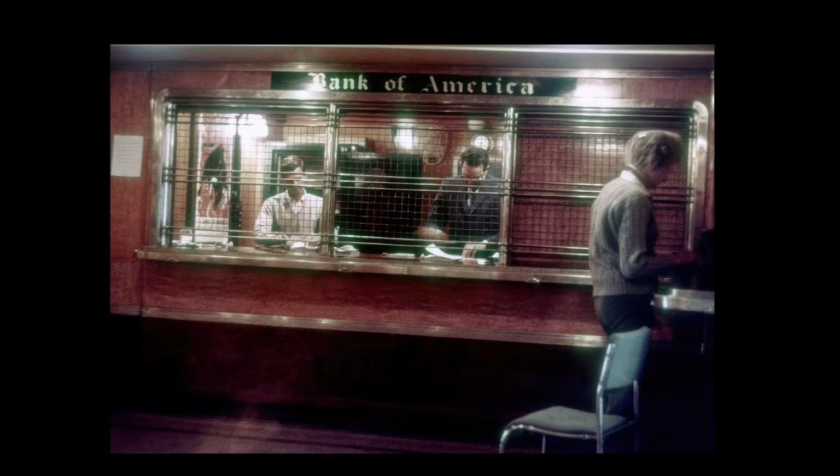So this is taken on the Last Great Cruise. This is the Midland Bank on A deck, which was operated by Bank of America for the Last Great Cruise. However, I'm showing this to you because this is exactly how the Midland Bank did appear.